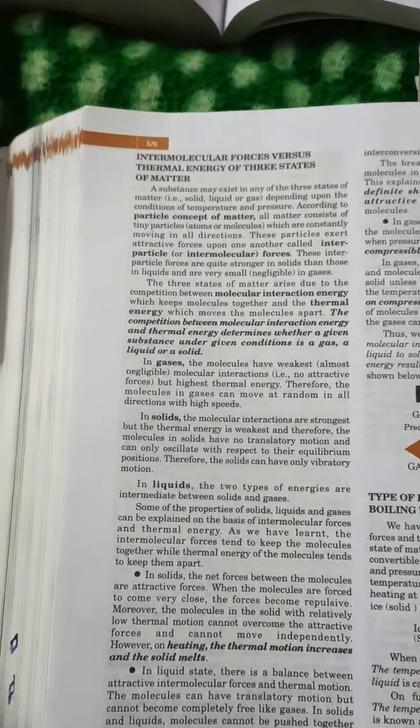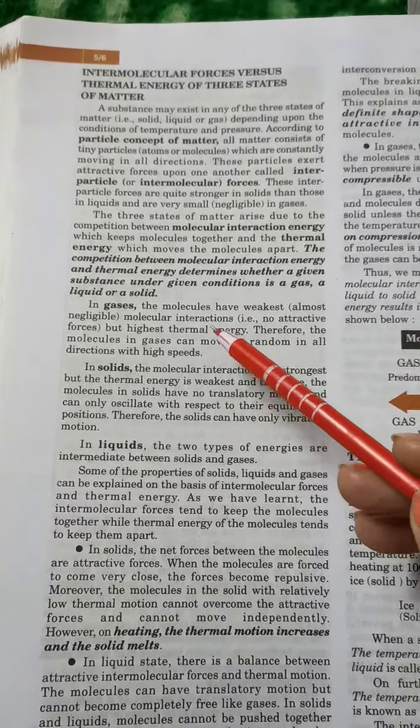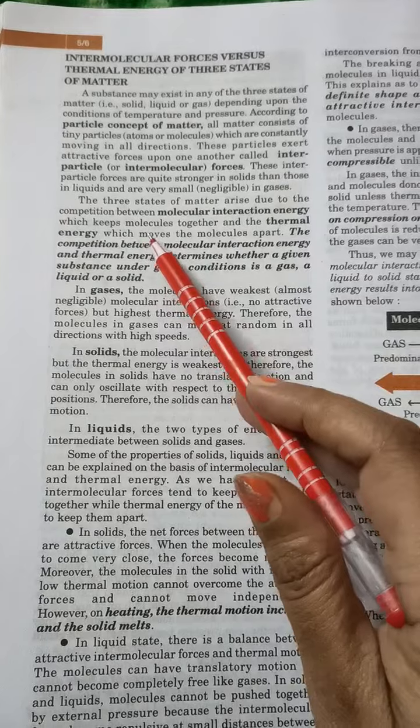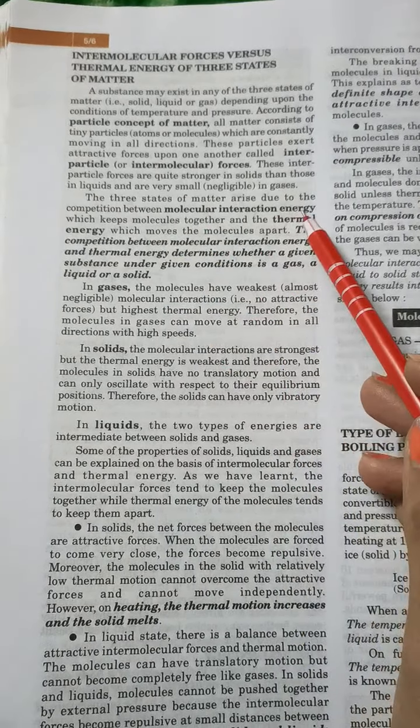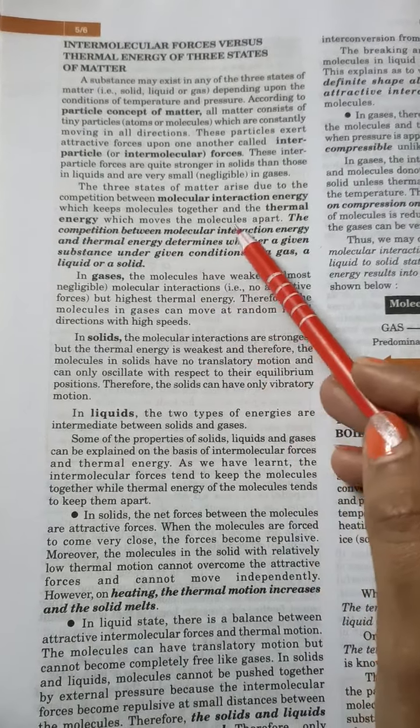Next, we will start intermolecular forces versus thermal energy. So here various differences are there for solids, liquids and gases. You can see here, the three states of matter arise due to competition between molecular interaction energy, which keeps molecules together, and thermal energy, which moves the molecules apart.